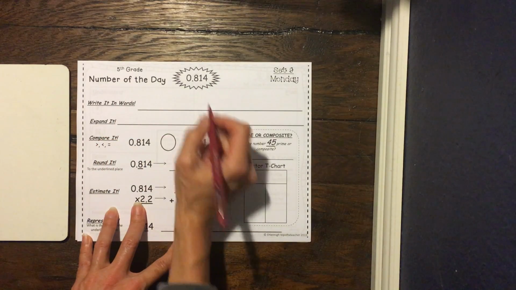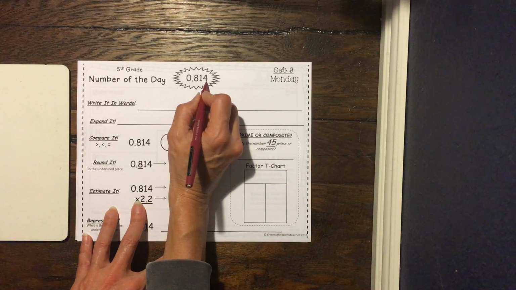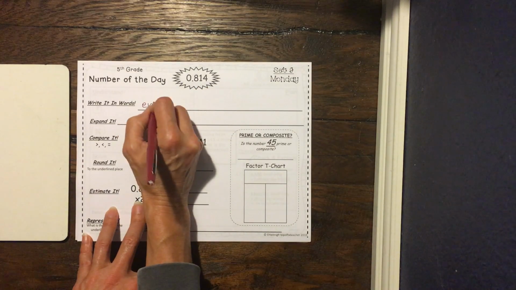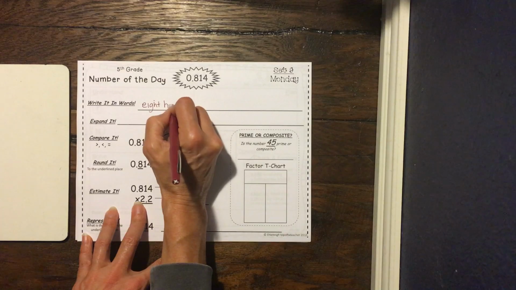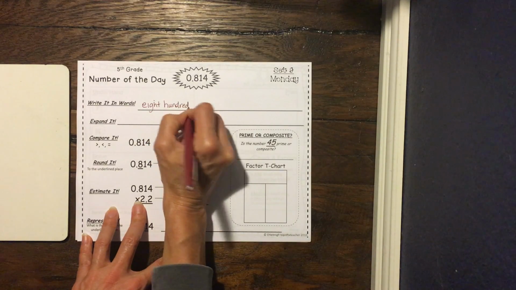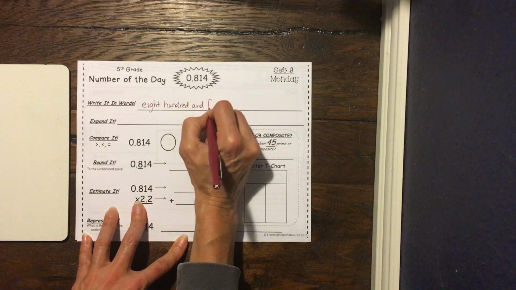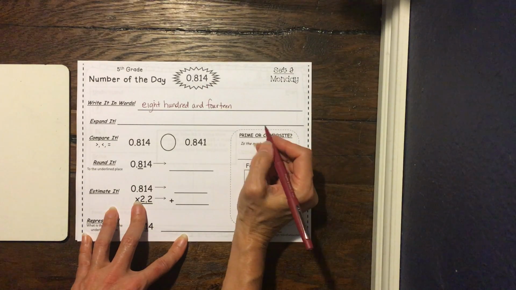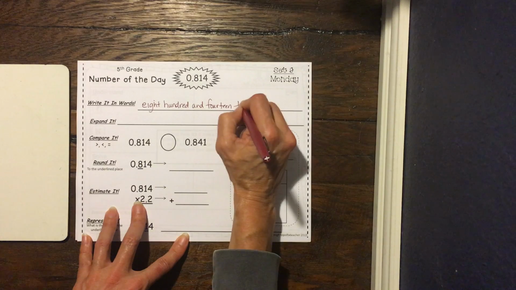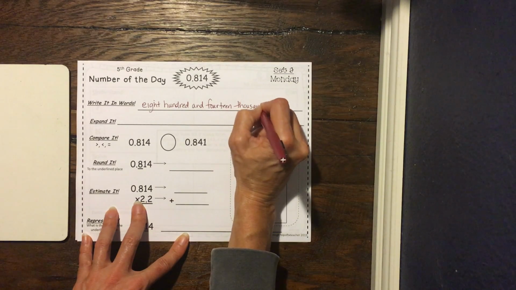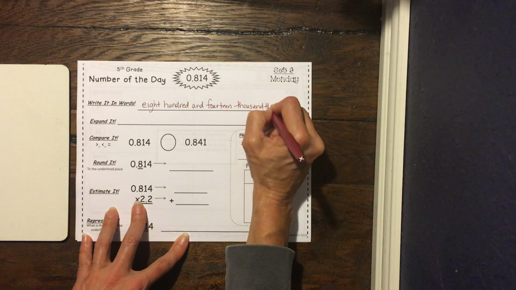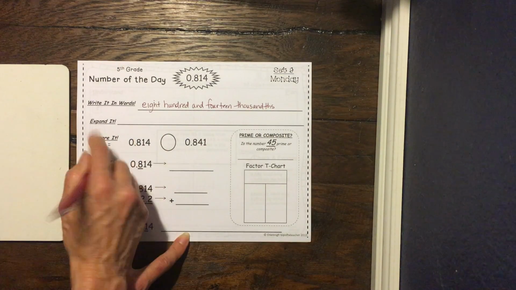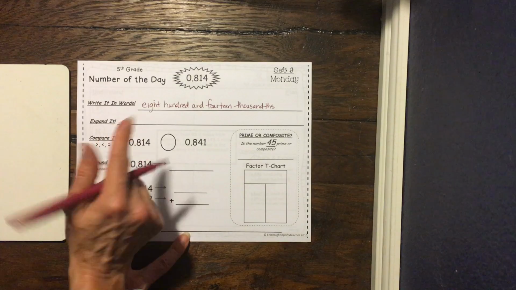So we're going to write it in words. So again, we say this whole number together, 814. So we're going to write 814, and then we just write the place value. Okay, the place value is thousandths, so we write the word thousand and we just add our THS. Okay, 814 thousandths.